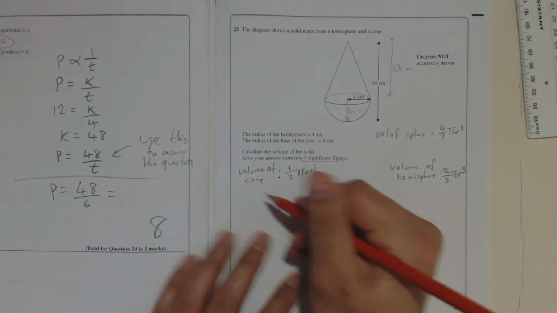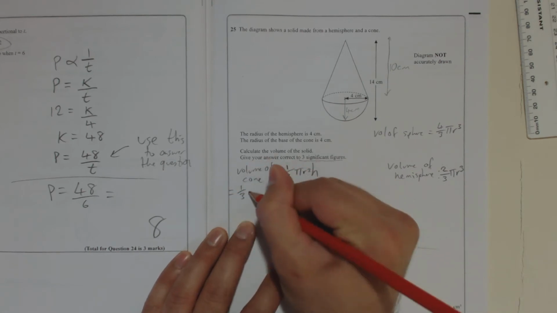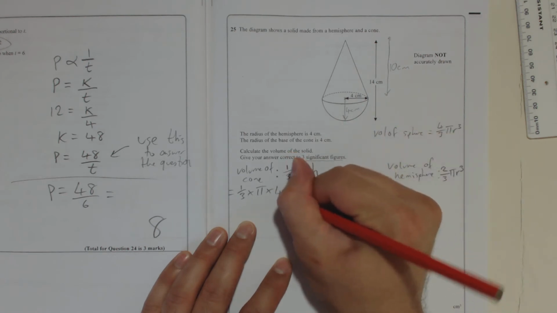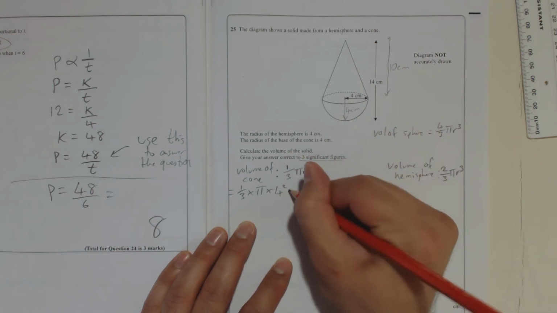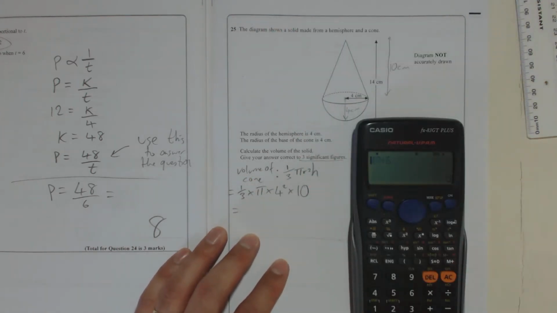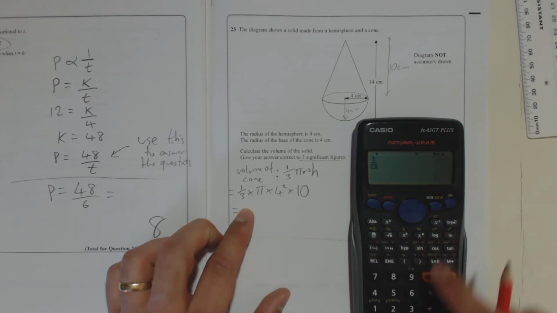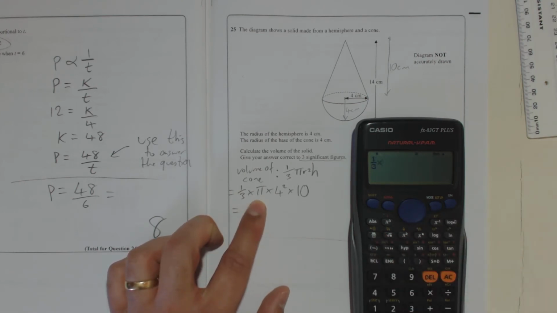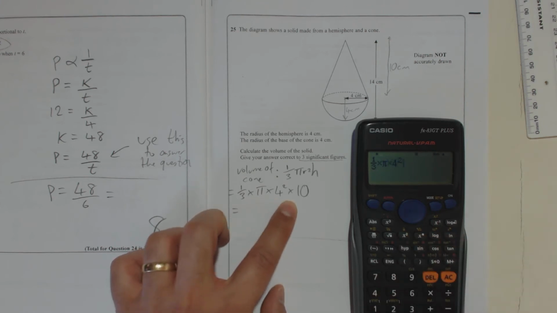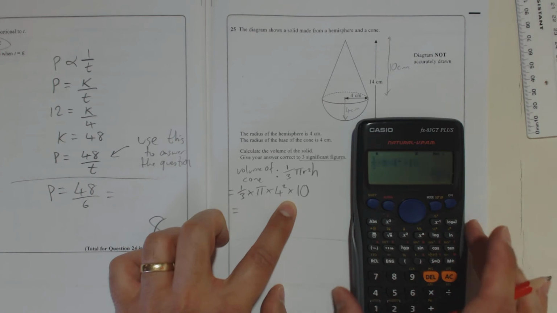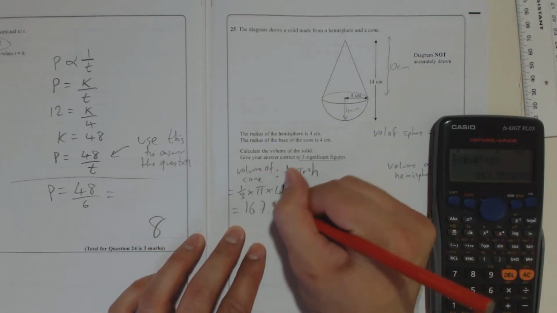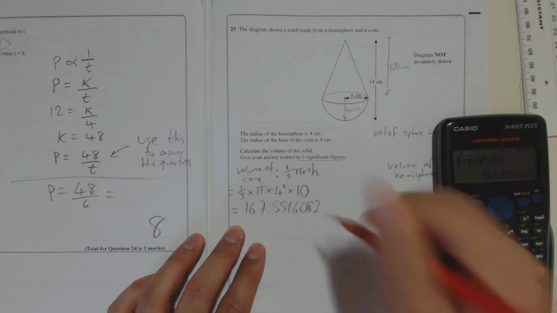So the cone is 1/3 times pi times r, which is 4 squared, times the height, which is 10. So 1/3 times pi times 4 squared times 10, which is 167.5516082.